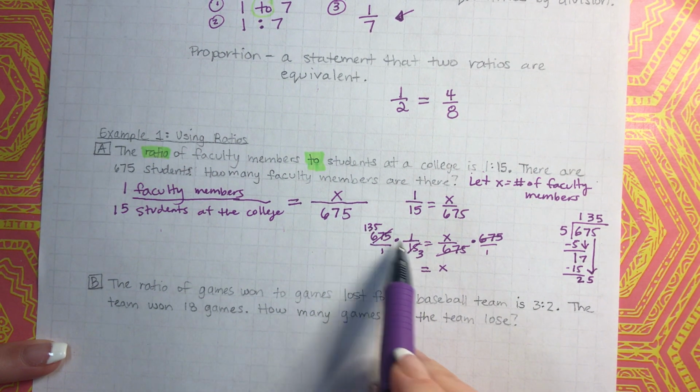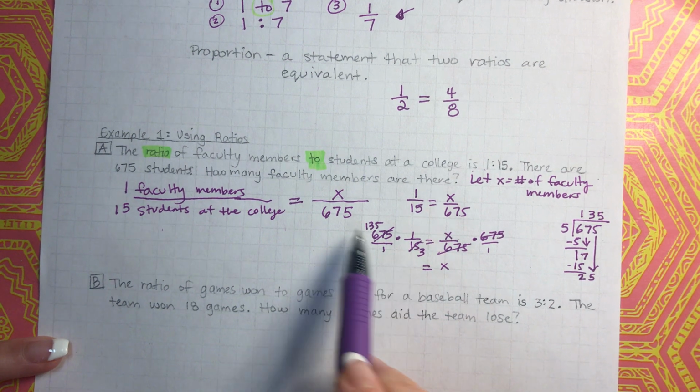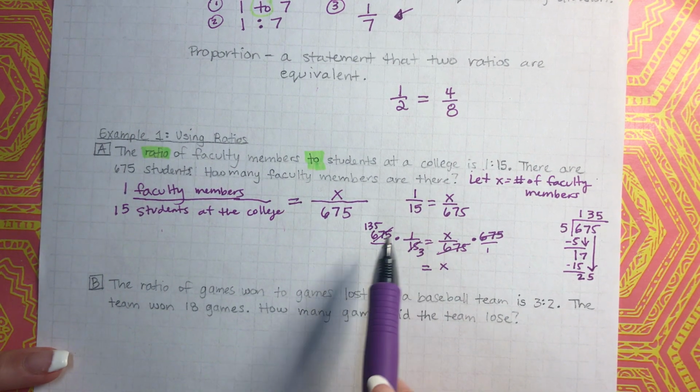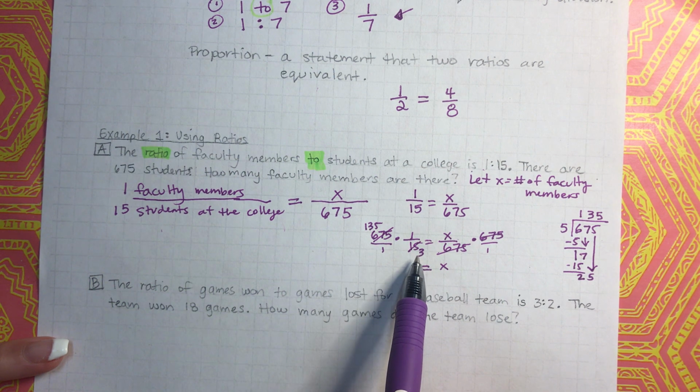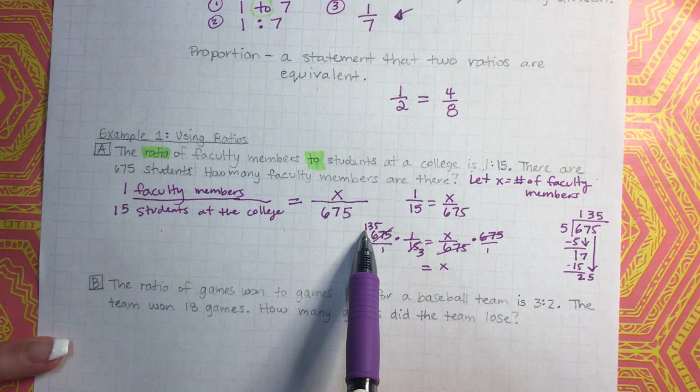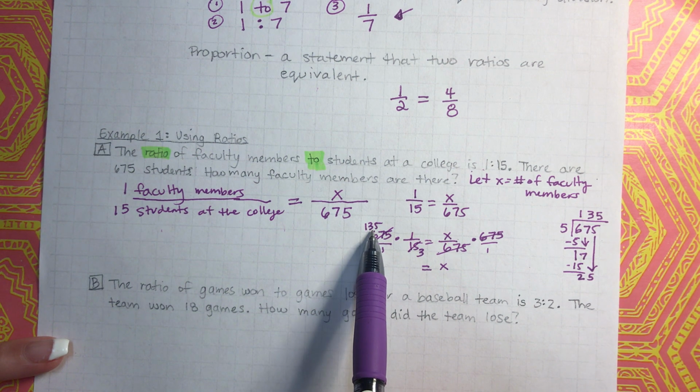What about 3? Does 3 go into 135? Can we simplify this further? Well, I'm not sure, but I do know that if I want to know if a number is divisible by 3, how I can determine that is I add up these numbers. So 1 plus 3 plus 5. 1 plus 3 is 4, 4 plus 5 is 9, and then is 9 divisible by 3? Yes, 9 is divisible by 3. That means that this entire number is divisible by 3.